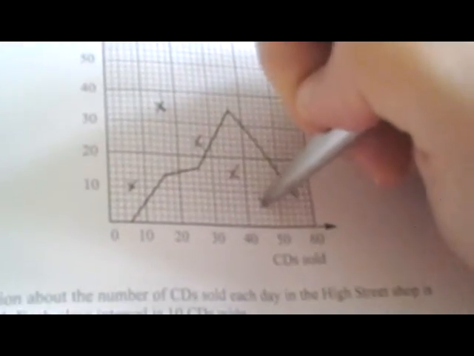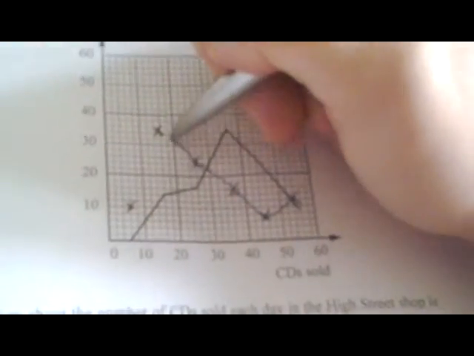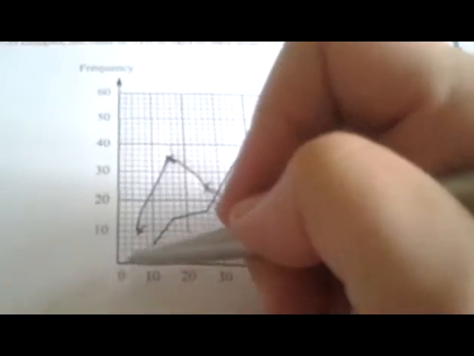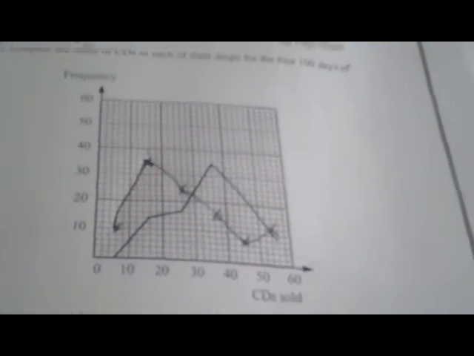So you should be using a ruler to do this. I'm one-handed, so I can't use a ruler. So I'm just going to go and down to now. What I'm going to do is have to compare these two sets of data.